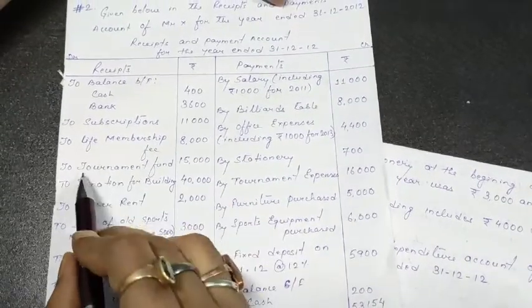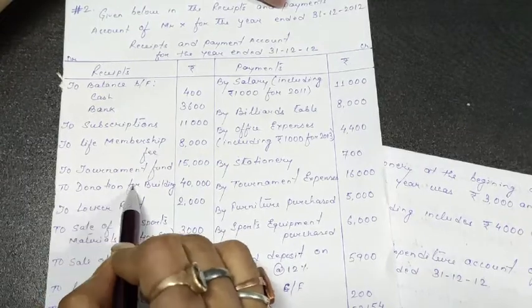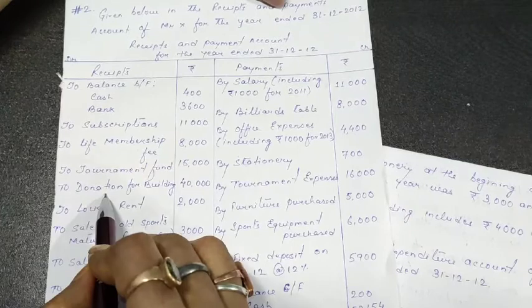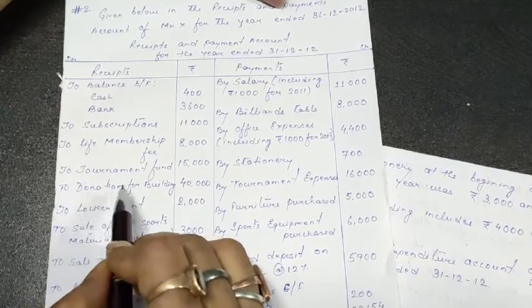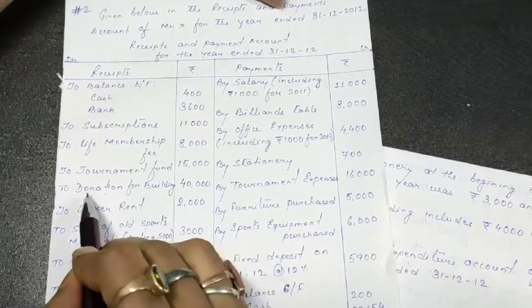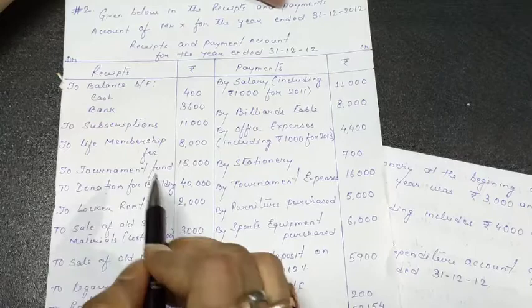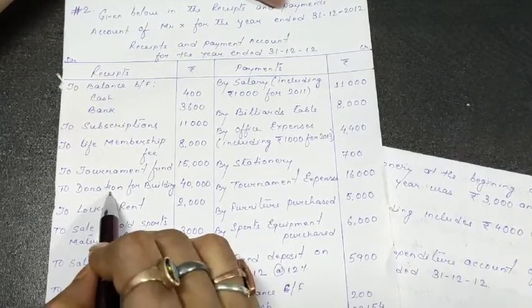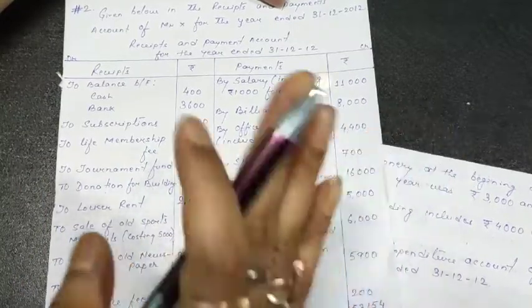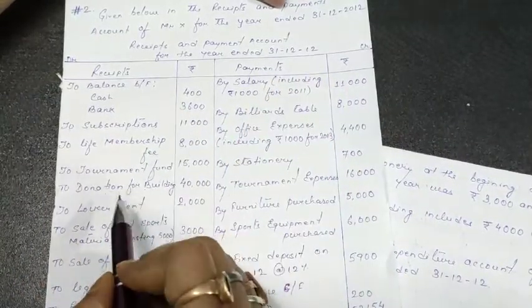Next, you have tournament fund. Yes, it will be recorded. Then donation for building. Now if it was simply donation, then yes, it would have been recorded. But here they have mentioned a particular asset, building, so it will not be recorded. But there is a small adjustment regarding this, which I will talk about later. But basically donation for building will not be recorded. If it was a simple general donation, then only it will be recorded in the income and expenditure account.